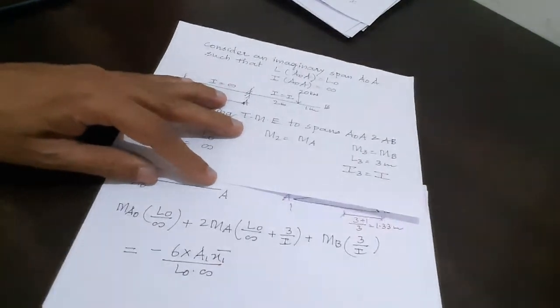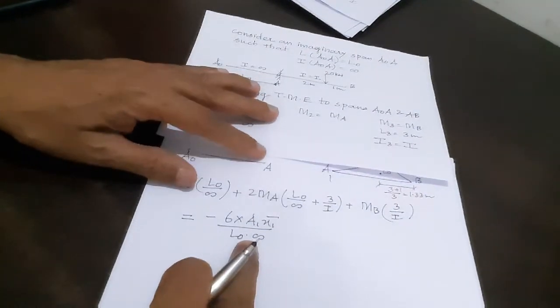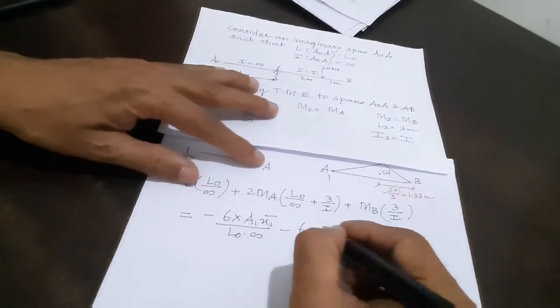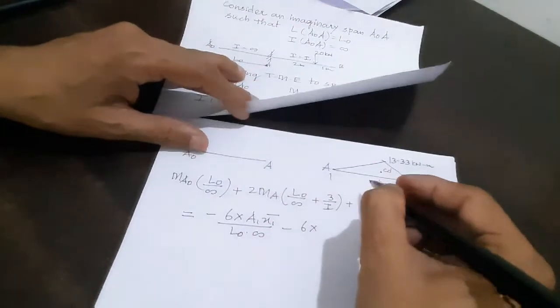I will not bother about A1 x1 bar because the denominator is infinity. Minus 6 into A3.